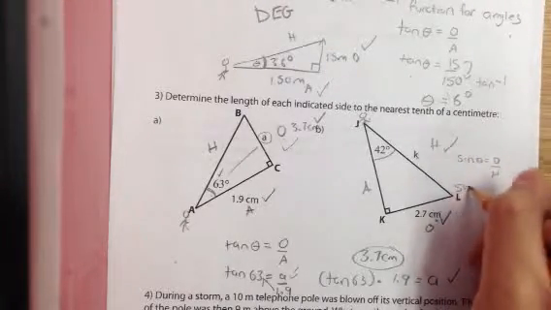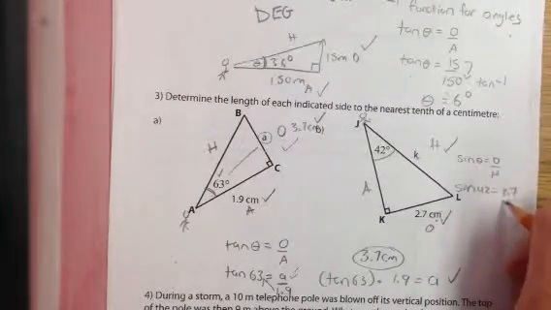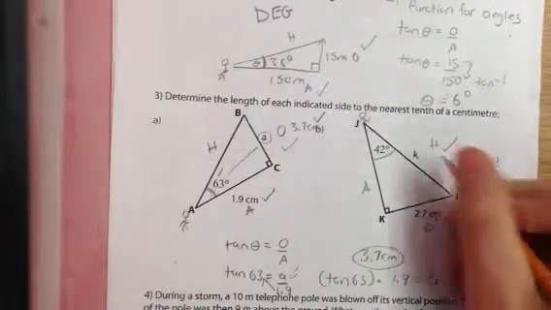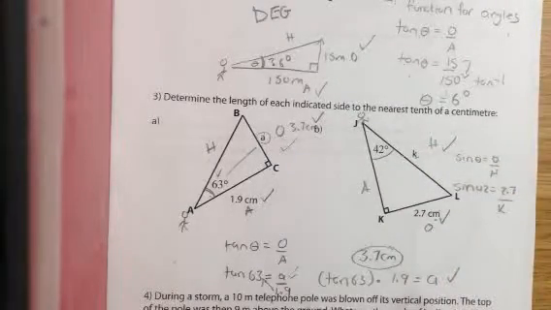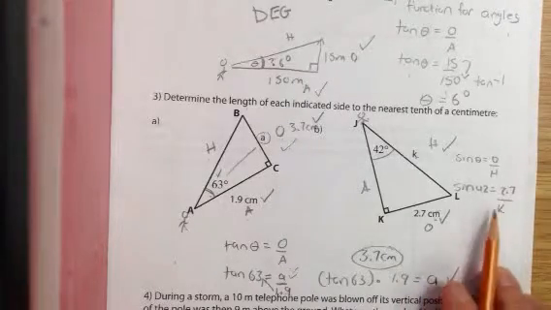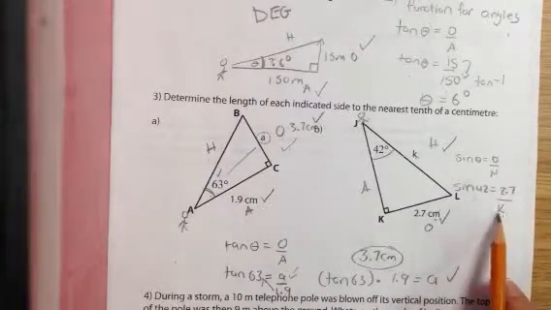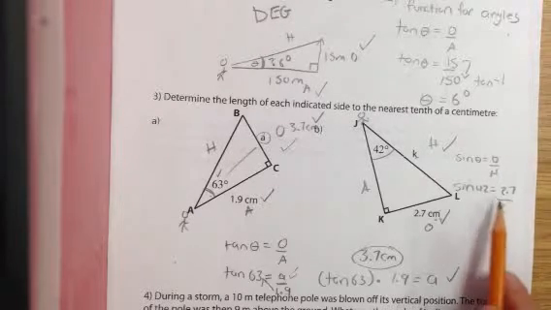Fill in your info. The angle is 42, the O is 2.7, and the H this time we don't know, it's K. Alright, this is a different question than the last one because the variable ends up on the bottom, so don't guess. Use your algebra to help you solve. To make this question easier, you can't have the variable on the bottom. You've got to move it up.